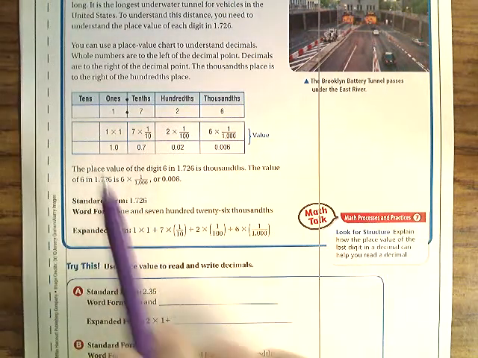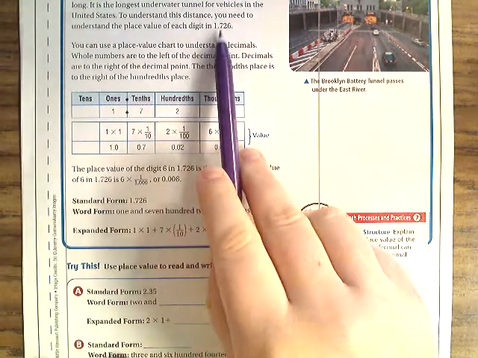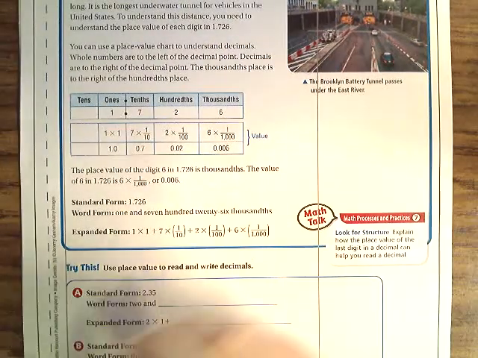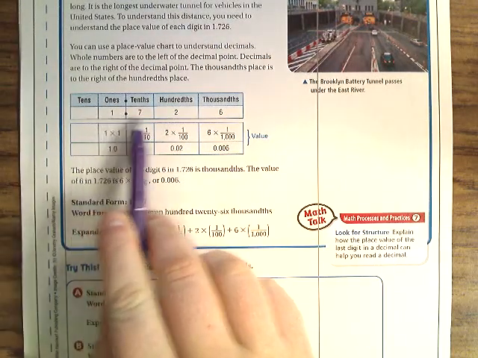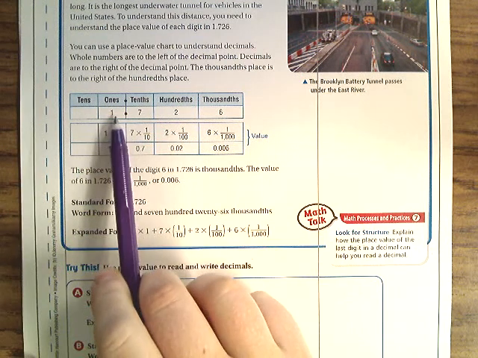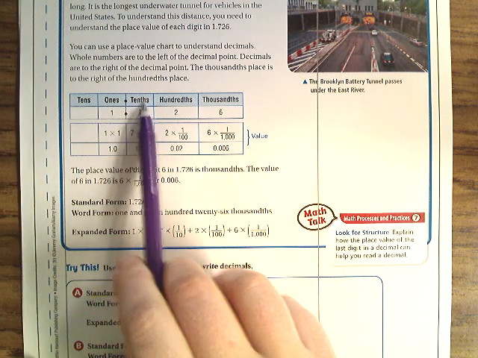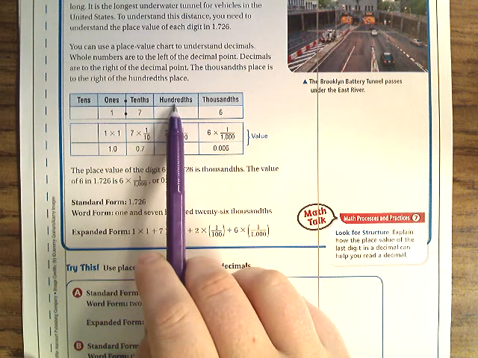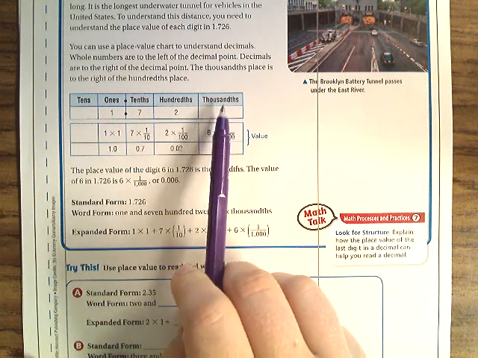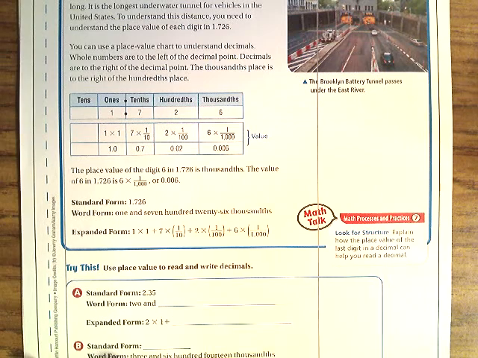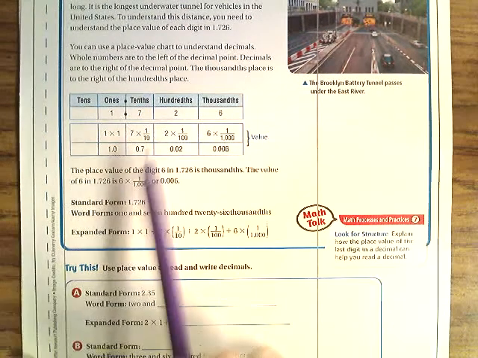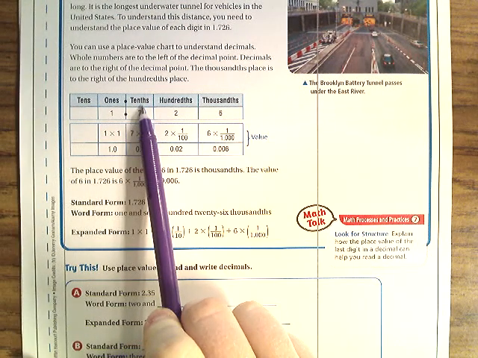All right, so we're going to look at this. They've put our number from the problem down here in this chart for us. So they've put the 1 in the ones place, 7 in the tenths place, 2 in the hundredths place, and 6 in the thousandths place. Okay, one thing I want to point out is this is not the tens place.